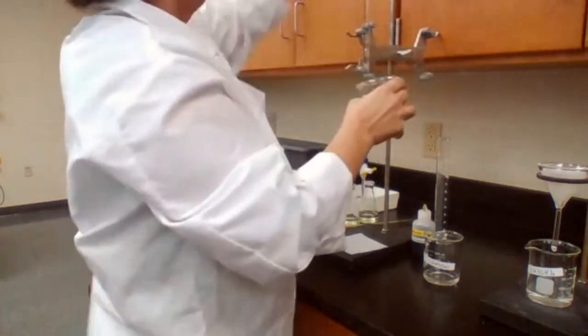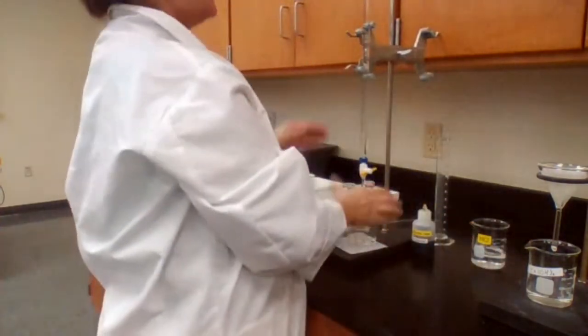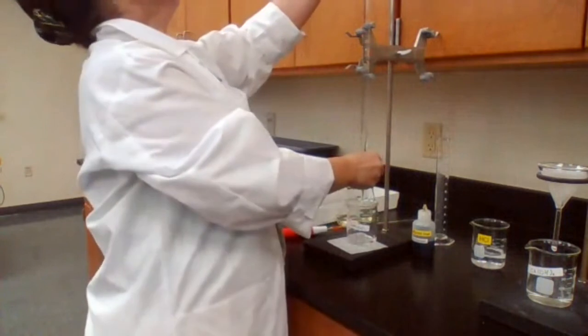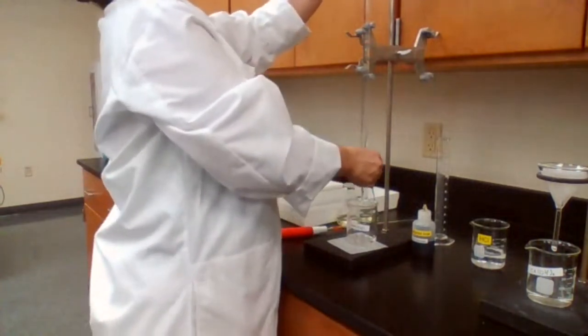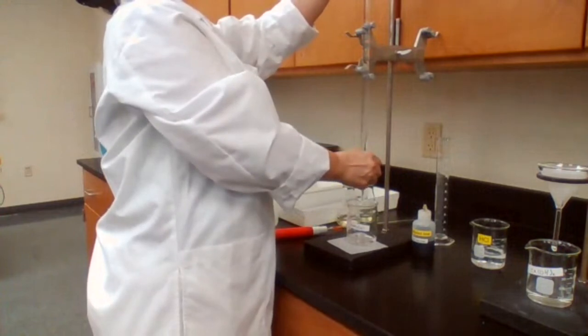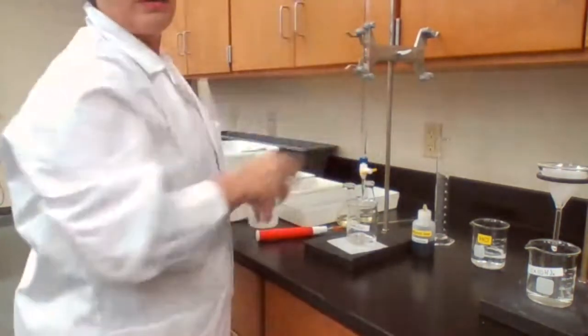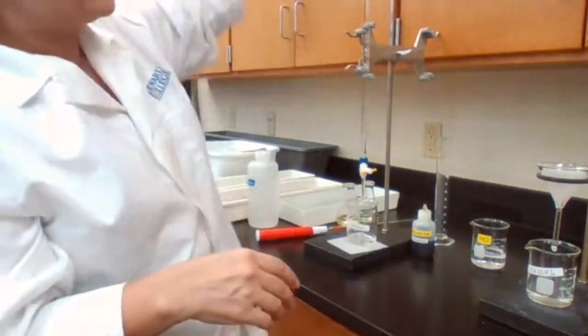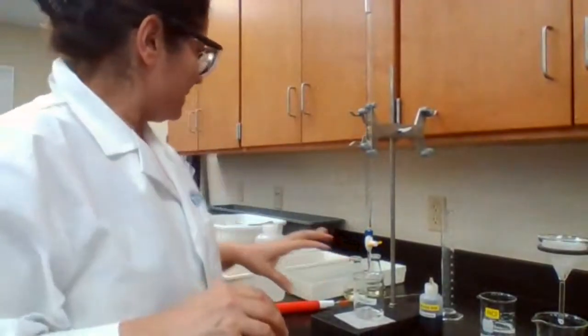HCl. Adjust the level, bring it to 10. I could use 0 or 10, but 10 is easier. I don't have to go on my tippy toes too often to see the level of the liquid in the burette. So my burette is ready.